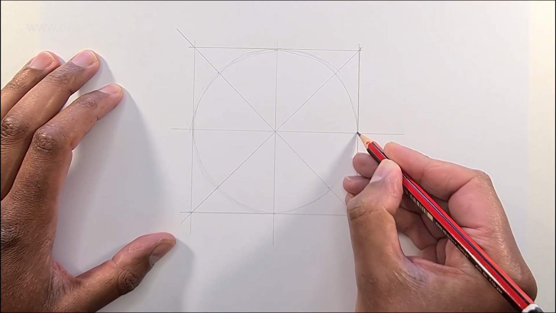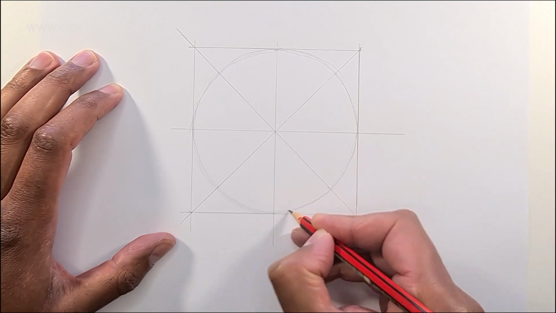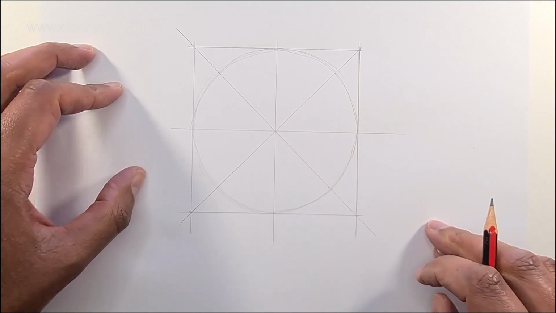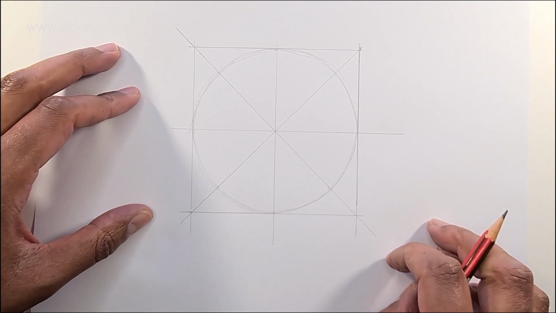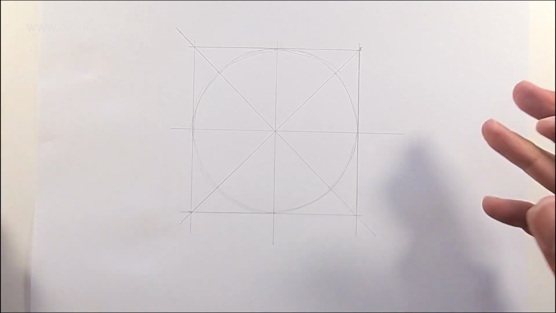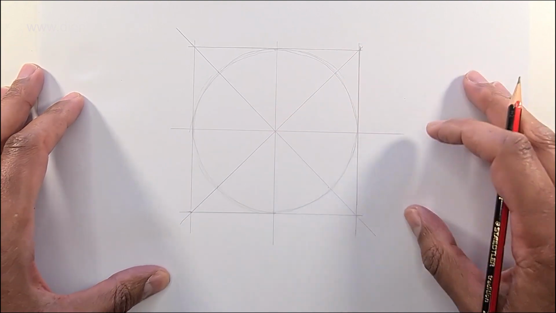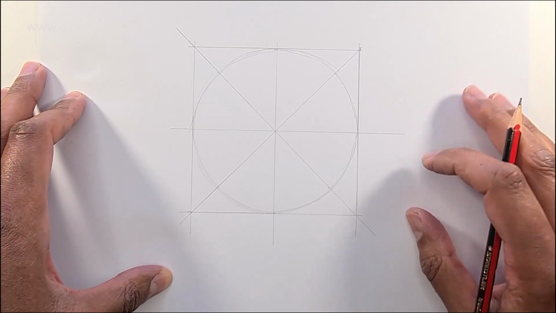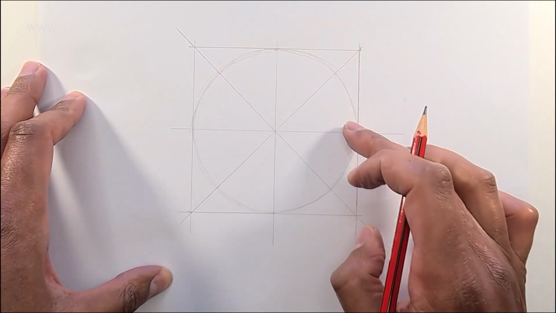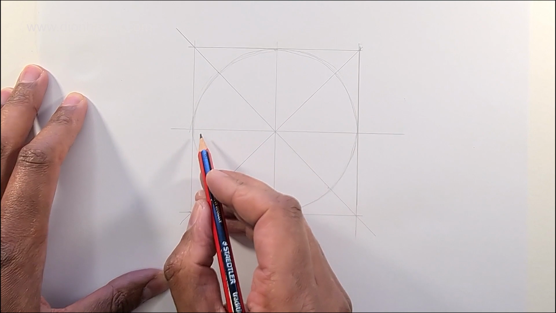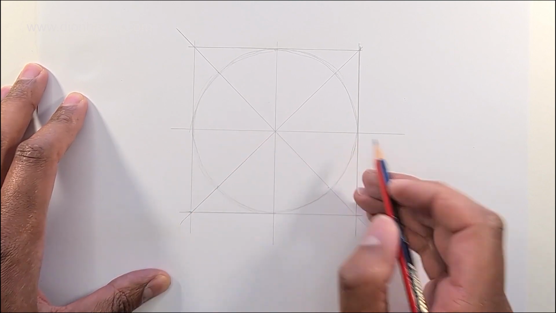Now let's refine the head structure. We've already created the curve of the skull, but we need to find the basic points of reference of the face. These include the brow, eyes, nose, mouth, and chin. We've already established the brow, which is our horizontal line through the circle.